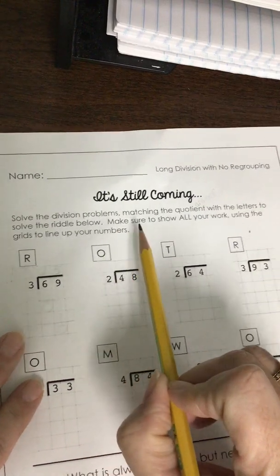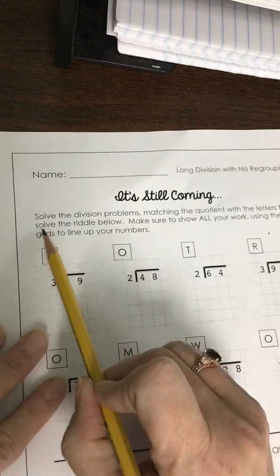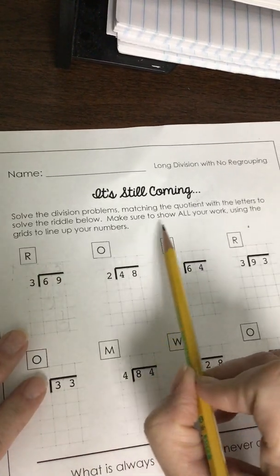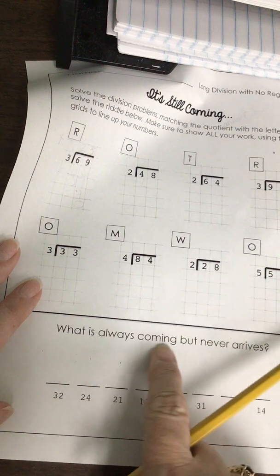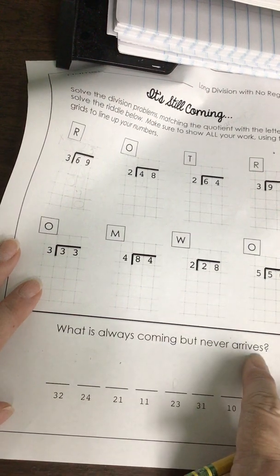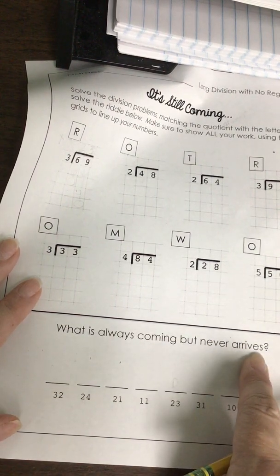Solve the division problems, matching the quotient with the letters to solve the riddle below. Make sure to show all your work using the grids to line up your numbers. What is our riddle? What is always coming but never arrives? We'll have to figure that out.